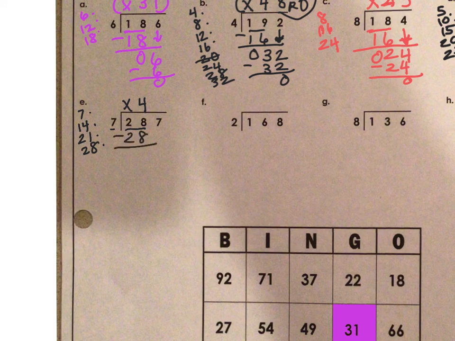I subtract. 0. Look up, bring down my 7. And I say, how many times does 7 fit into 7? Only once, right? And then 1 times 7 is 7. Subtract. And my remainder is, of course, 0. Because remember, these are all going to be remainder zeros.